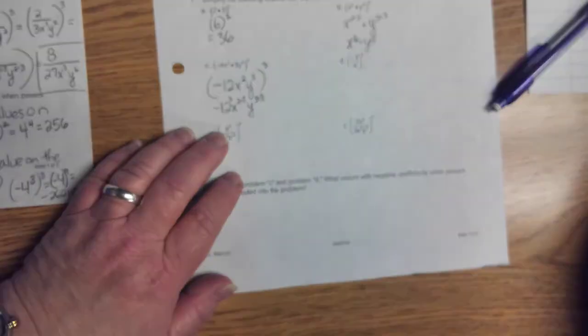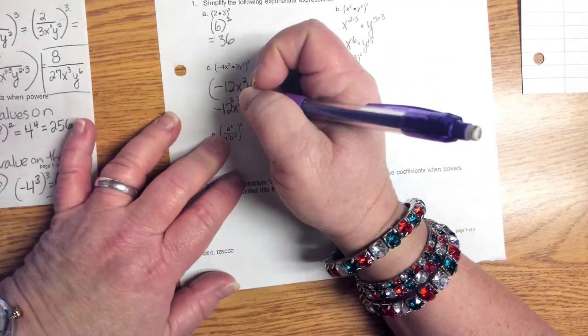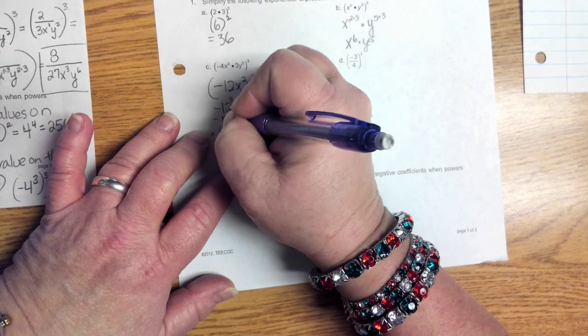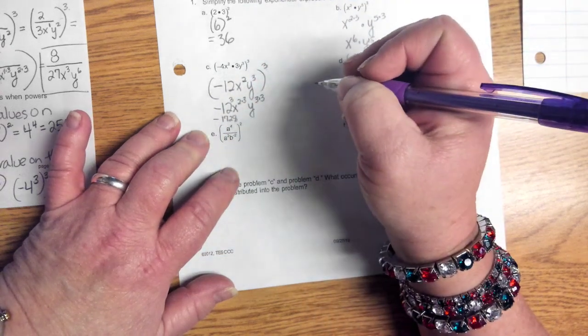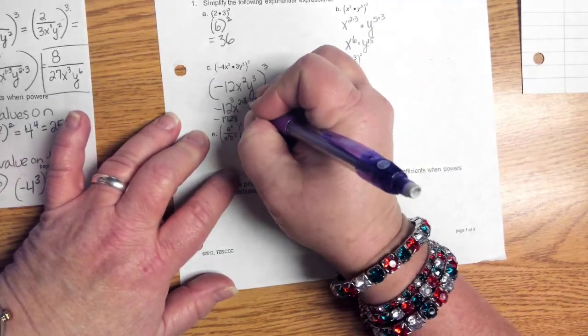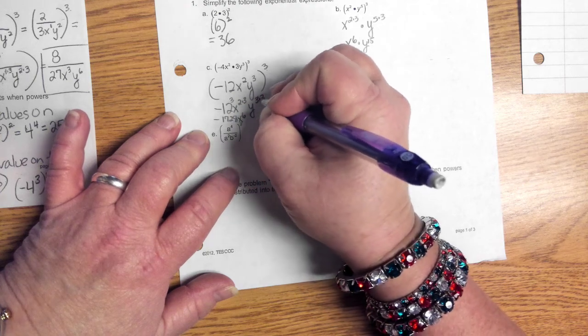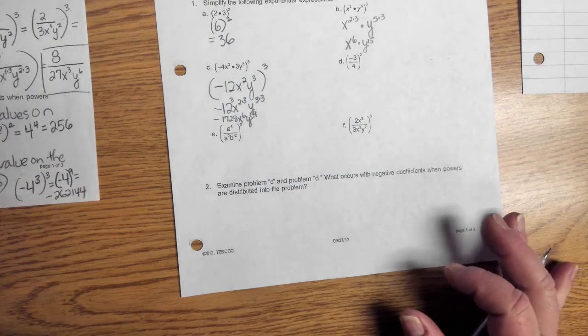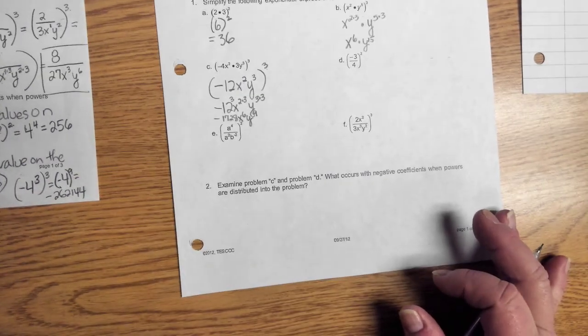So what did we decide that negative 12 to the third was? It was negative 1728, and this is why you might want some paper. And 2 times 3 is x to the 6th, and y is 3 times 3, which is y to the 9th. Okay. All right, D.